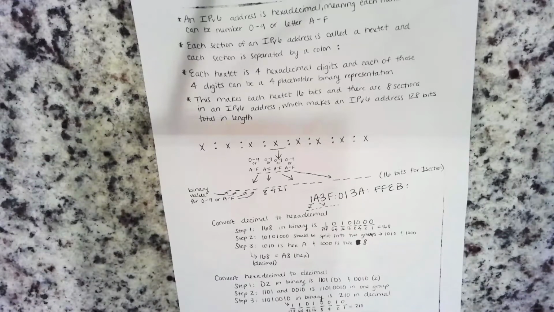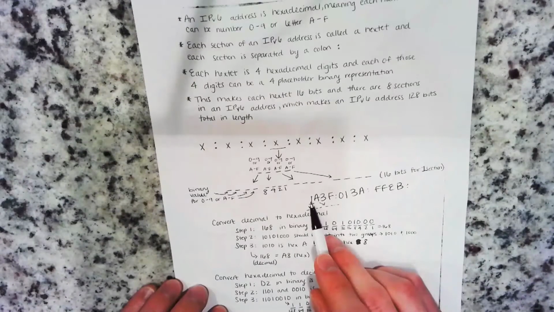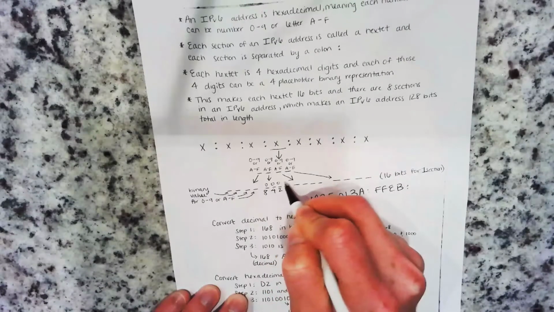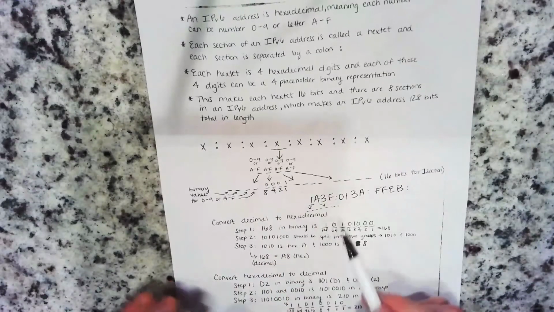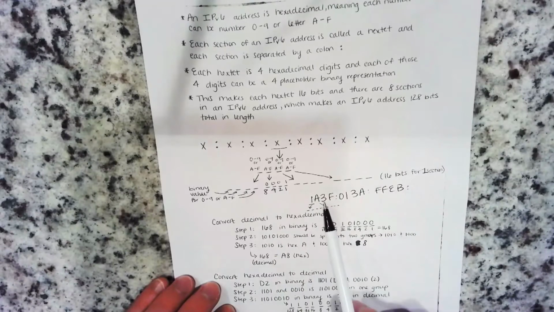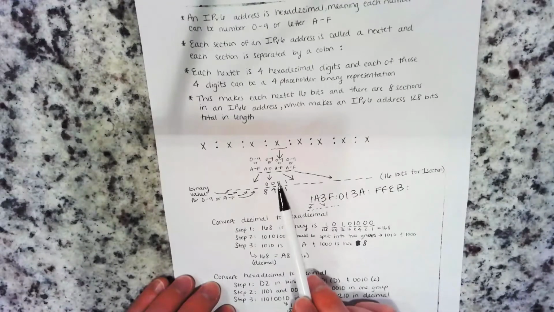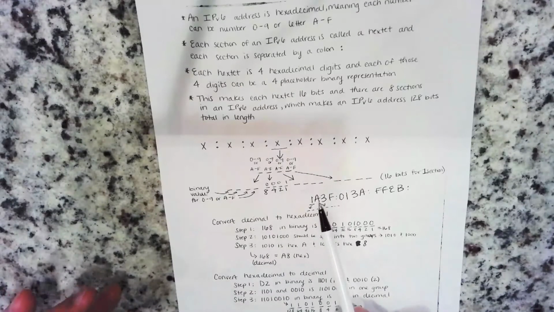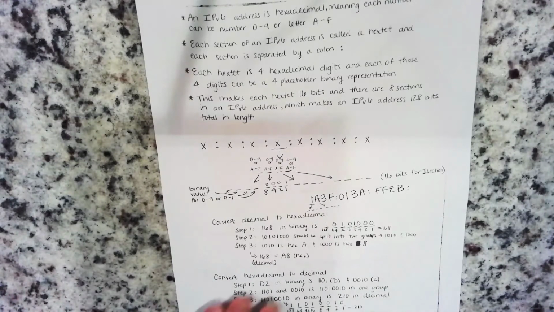So if you wanted to make a 1, you do 0, 0, 0, 1. That adds up to 1, right? Now, if we want to do 3, you do a 1 here and a 1 there, because 2 plus 1 is 3.